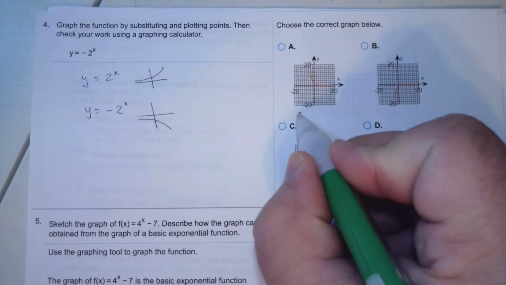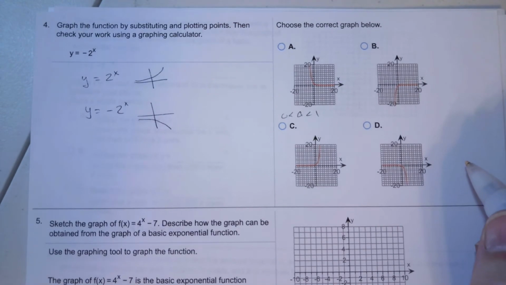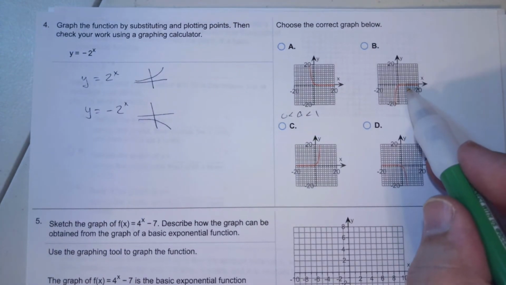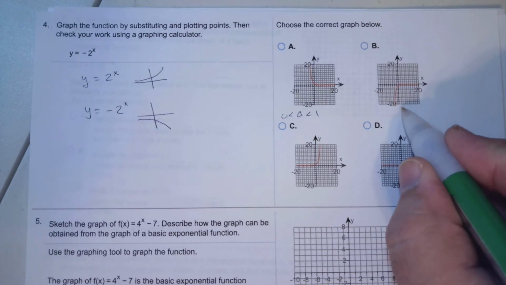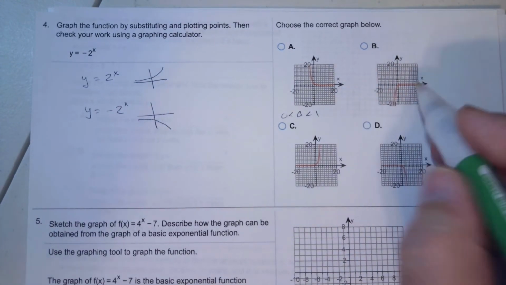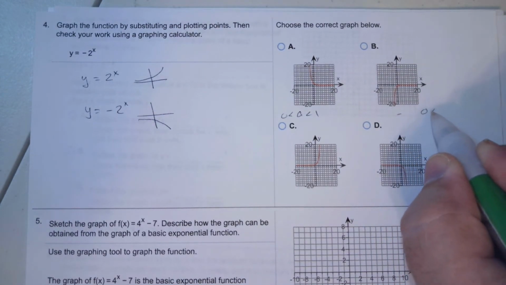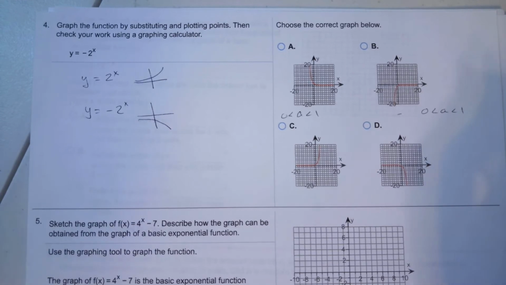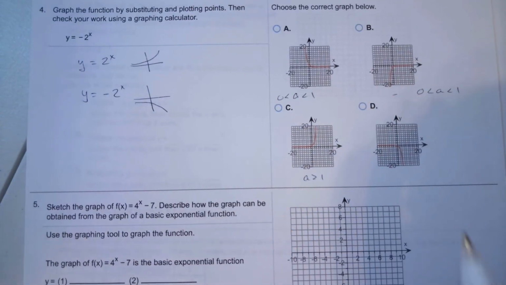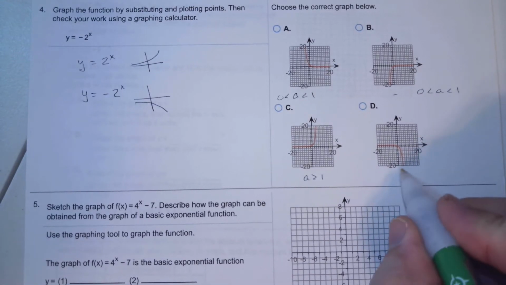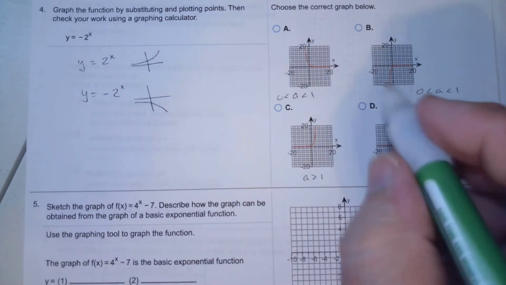This is when a is between 0 and 1. This one's negative, but it's a decreasing function. It flips over, so this one is the flip of that one. So it's negative of a being between 0 and 1. This one, a is greater than 1, but it's negative because it goes down. So it has to be D.